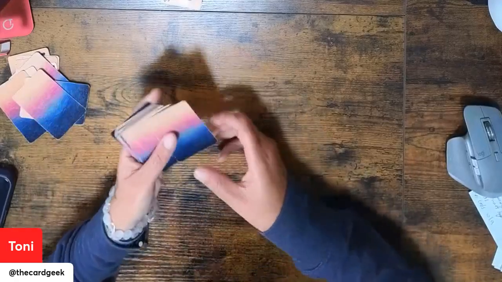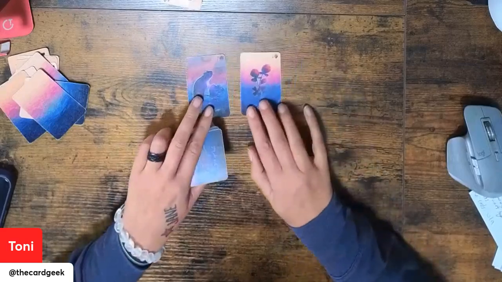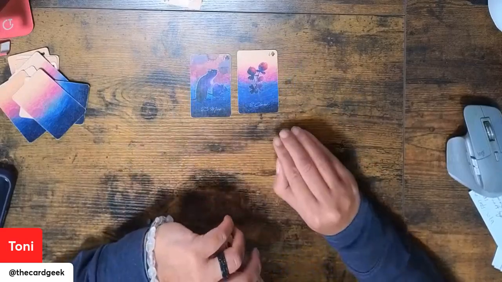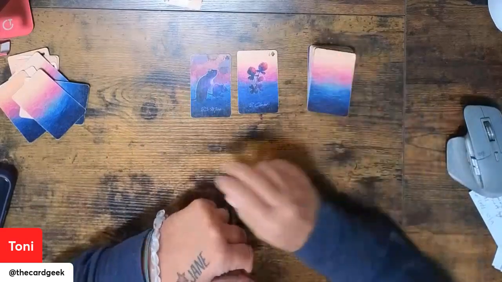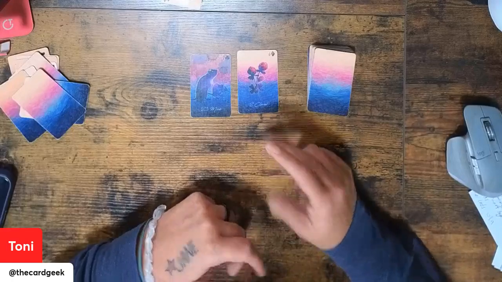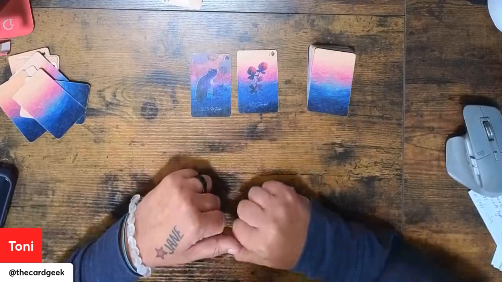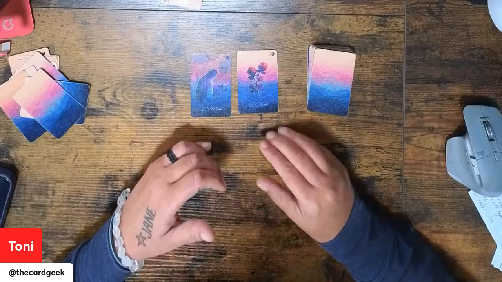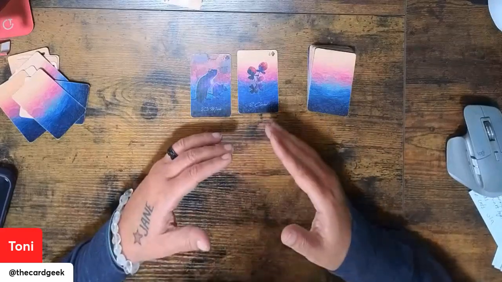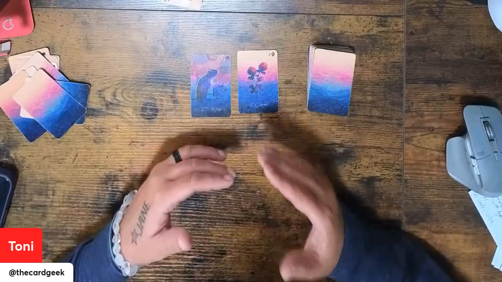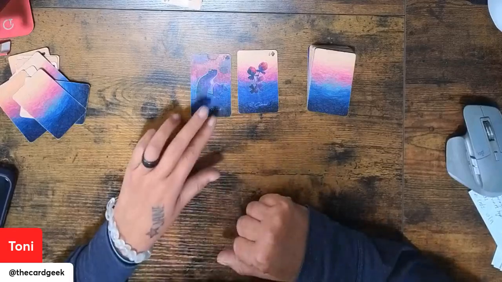Try a couple more, just see what we get. So mice happens, then clover happens. There's loss, but then maybe lost and found, with the mice followed by clover. So there is a loss, but it works out and you probably retrieve it with that clover card.